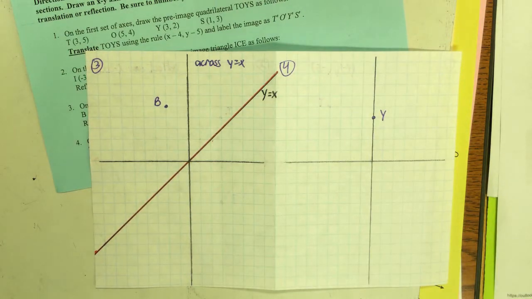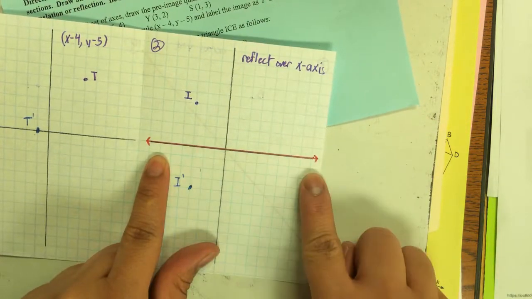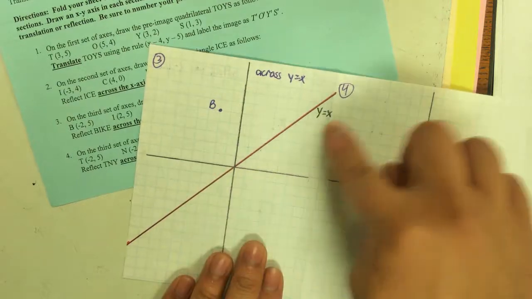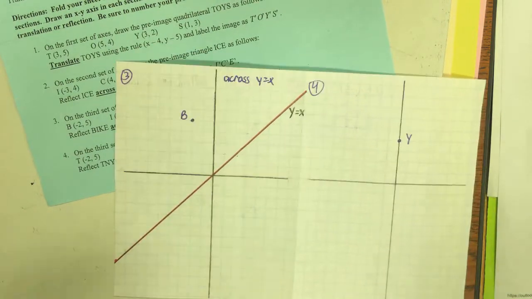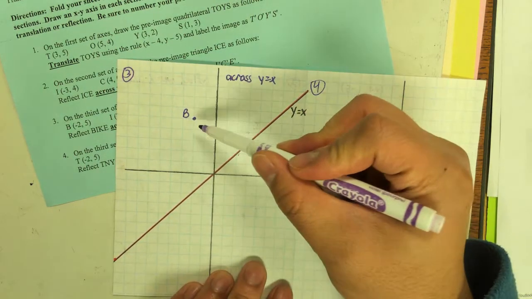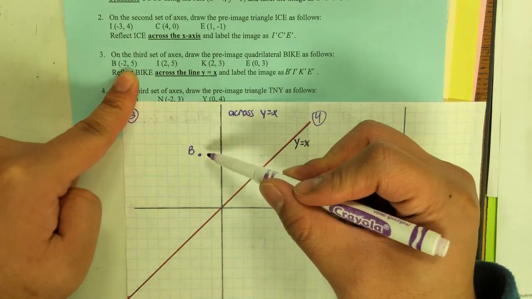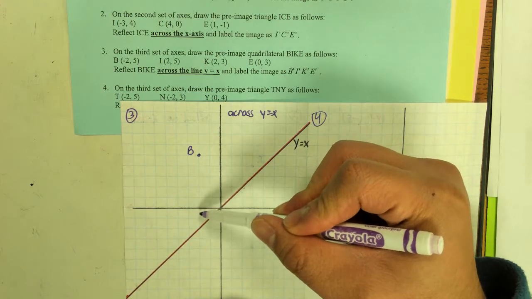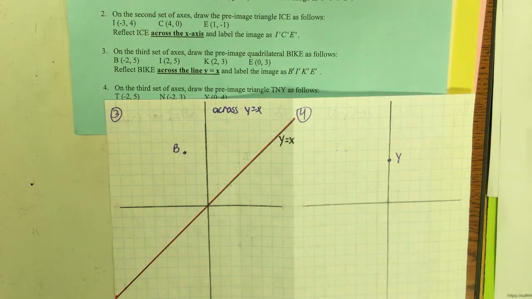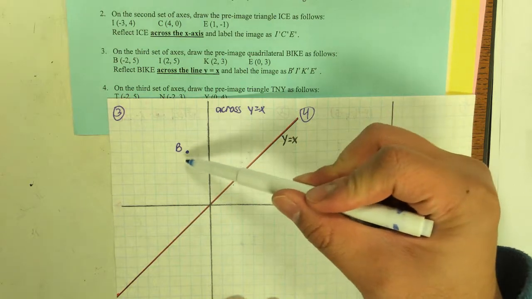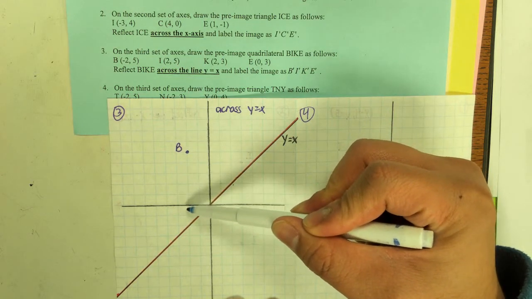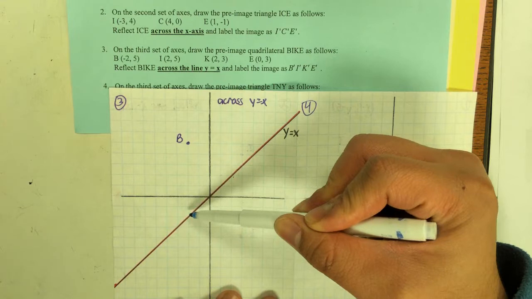Because this is a diagonal line, unlike number 2, where we had a horizontal line, right here we have a diagonal line, which changes our rules a bit. What's going to happen is this. From your point B, which is at negative 2, 5, count straight down until you hit the red line. From B, counting straight down until we hit the red line, that's 1, 2, 3, 4, 5, 6, 7 units.